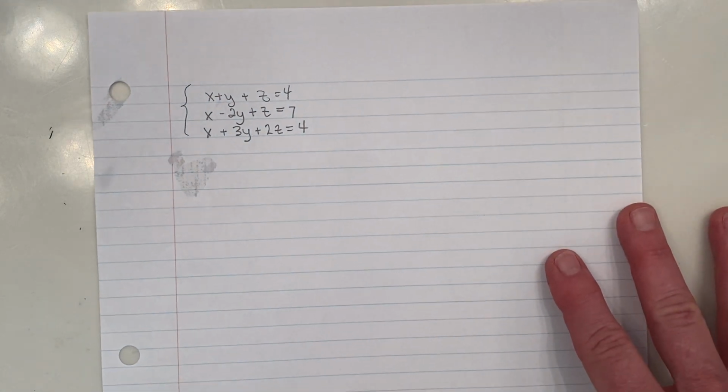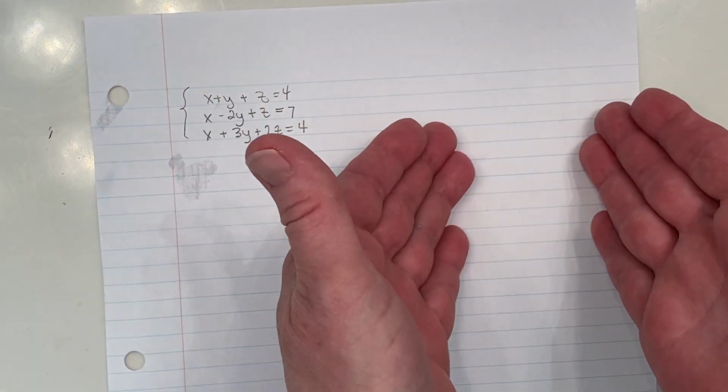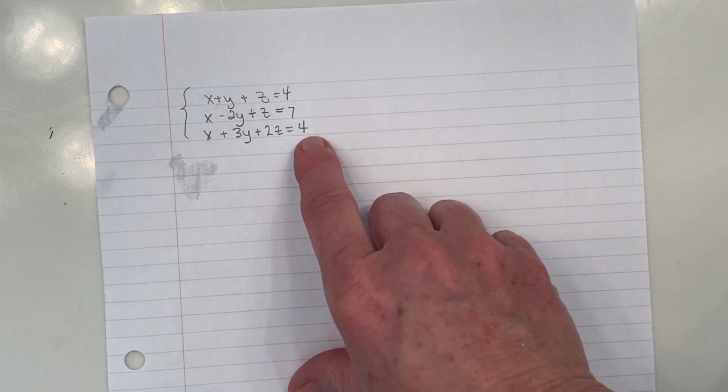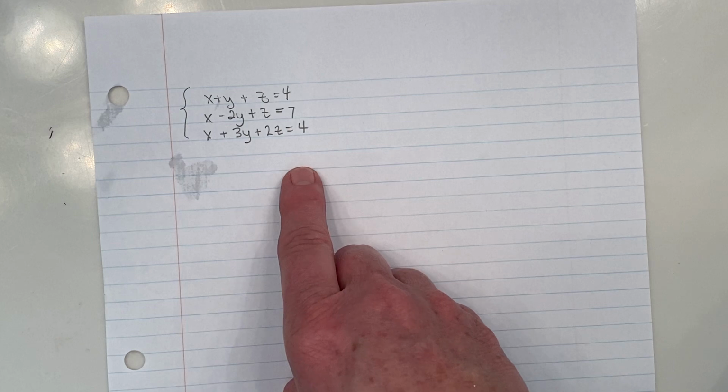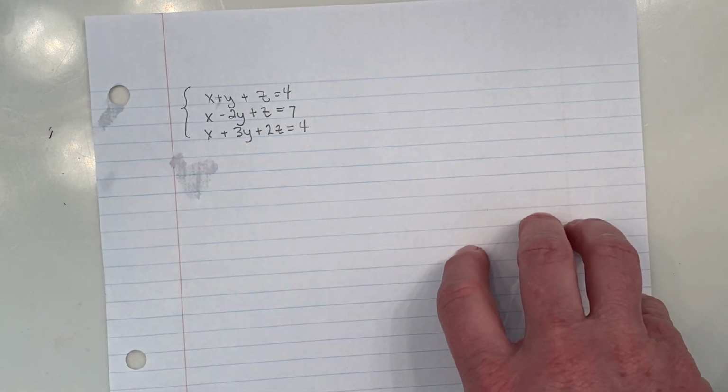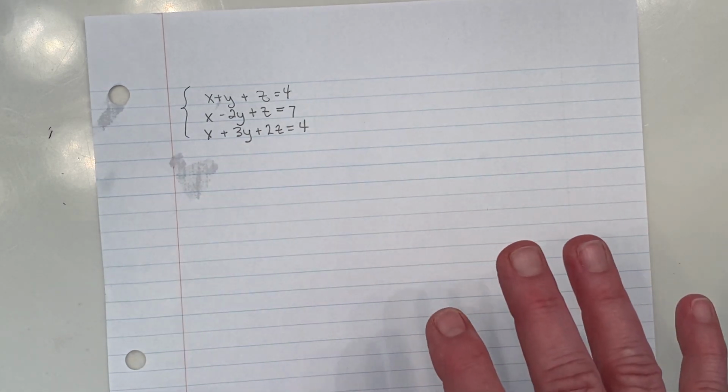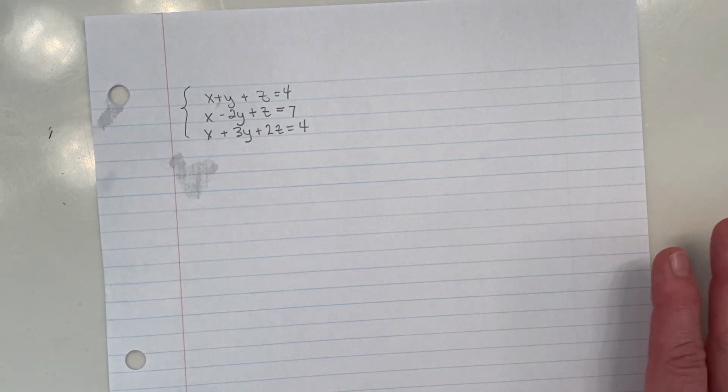Now, given a preference for this problem right here, personally, I'm not going to use Cramer's rule. And I'm not going to use Gaussian elimination where you have to change this to an augmented matrix and do all those row operations. I'm going to make mistakes in both of those methods. I am more likely to make fewer mistakes if I were to solve this system by choosing one of the variables to eliminate, choosing 2 equations at a time and getting down to a system of 2 equations with 2 variables and then going from there.